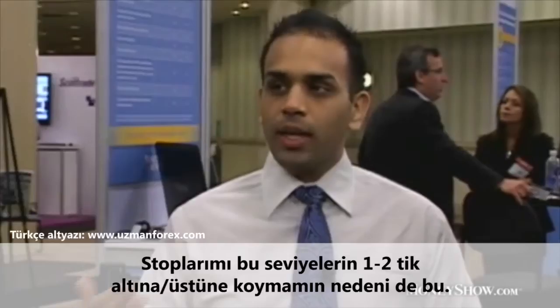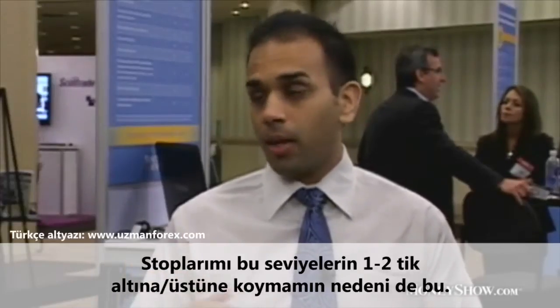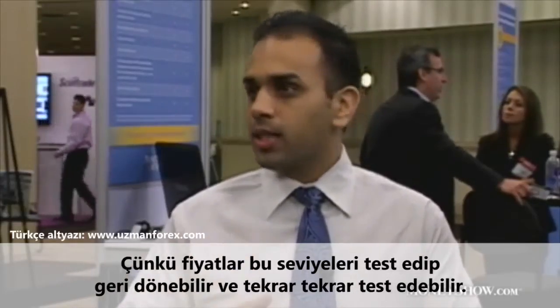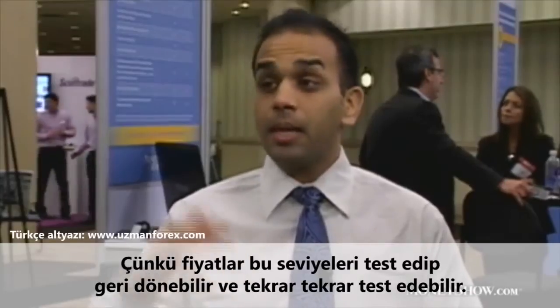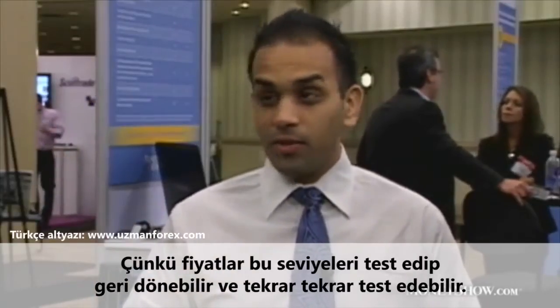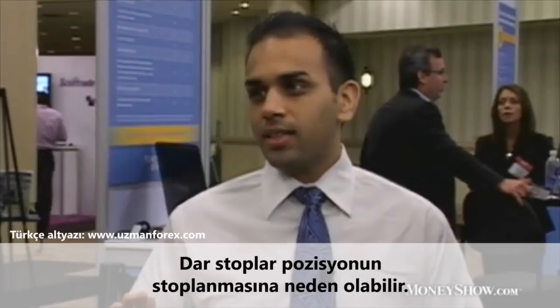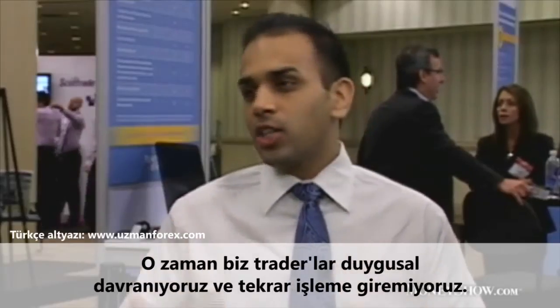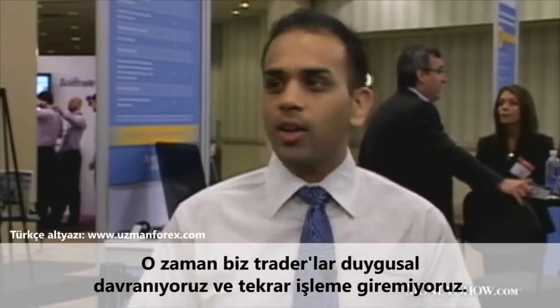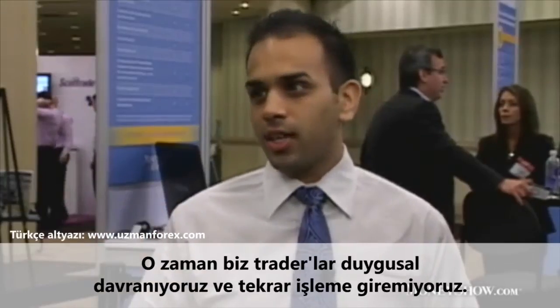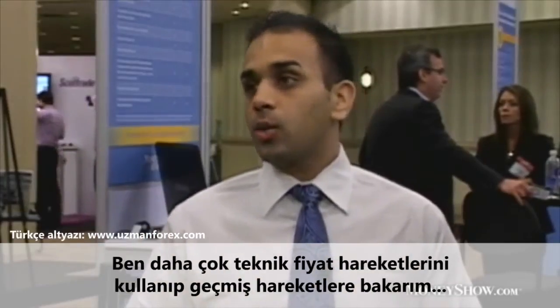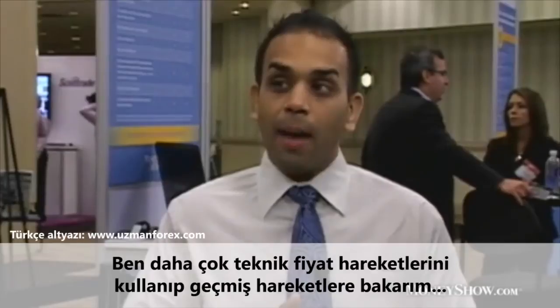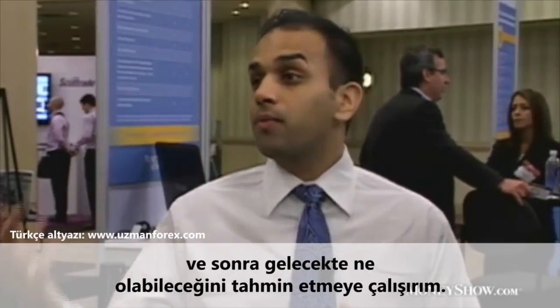That's also the reason why I keep my stops 1 or 2 ticks below a major price point, because sometimes you'll see those double bottoms keep bouncing off those levels, and if you keep that super tight stop, you might get stopped out. Then as traders we get into the emotions like, oh, I stopped out, I can get back in the trade. So it's more about using technical price action, seeing what previously happened in the market, and then trying to project what's going to happen in the future.